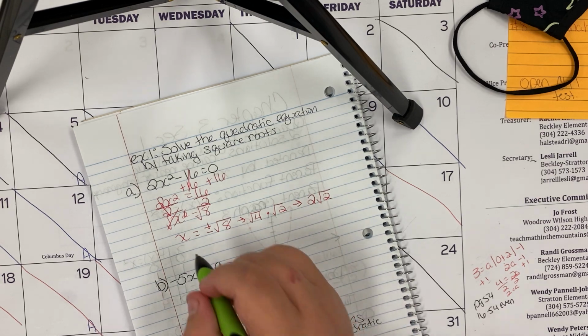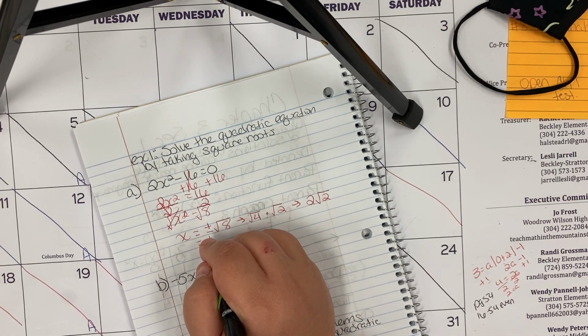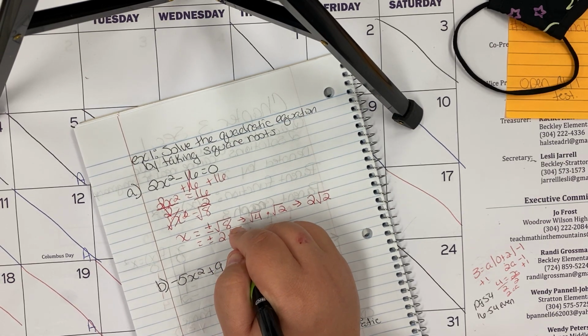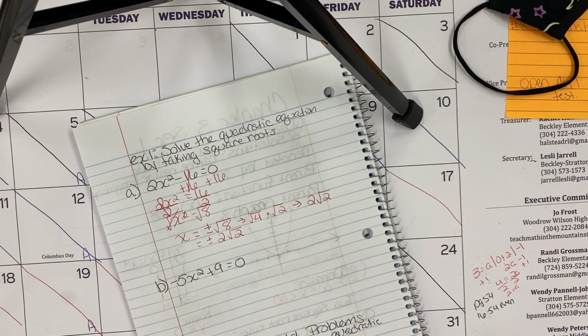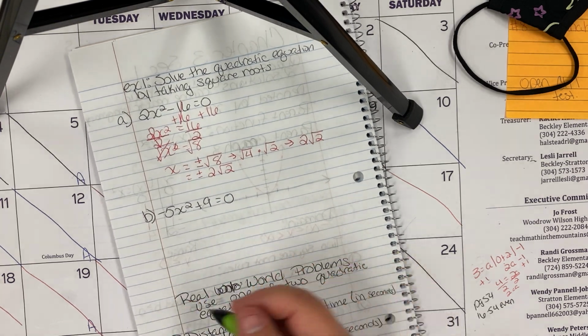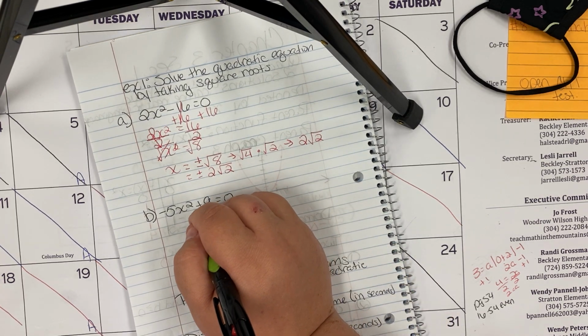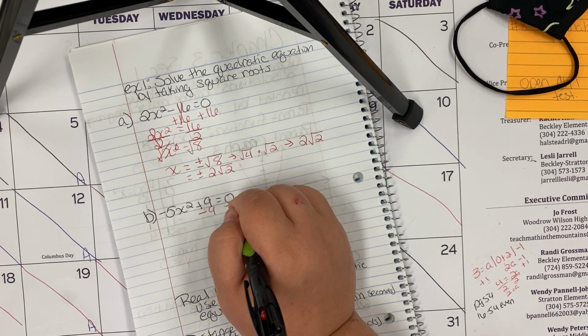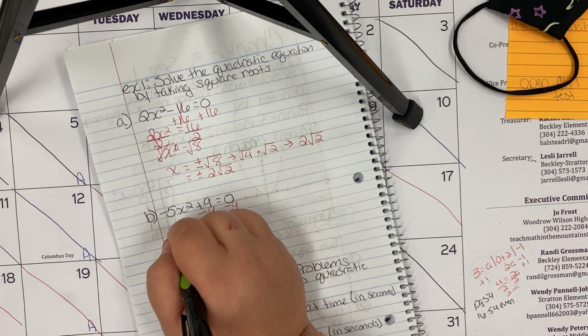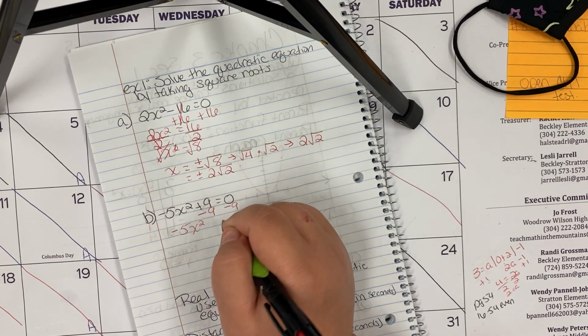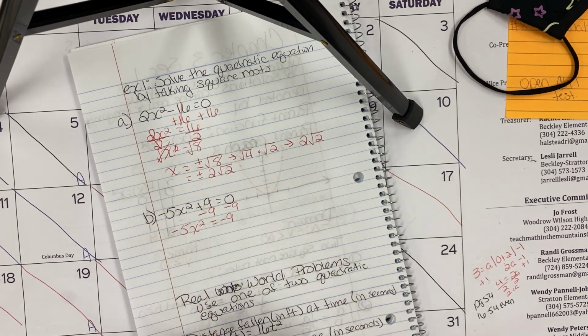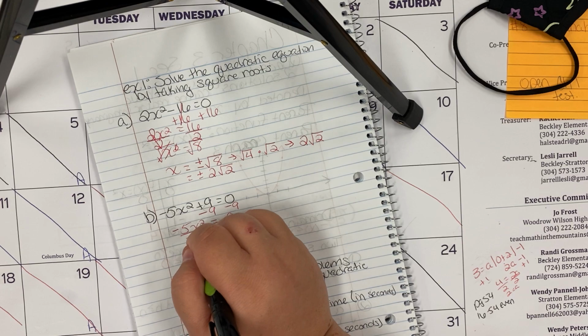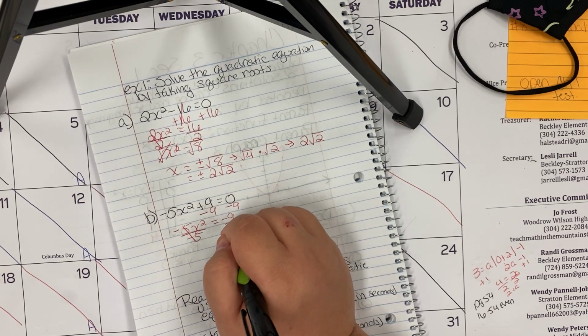So x is actually going to equal plus or minus 2 square roots of 2. Same thing with part B. I'm going to solve it just like a regular equation. I'm going to subtract 9 from both sides. I'm going to have negative 5x squared equals negative 9. I'm going to divide both sides by negative 5.